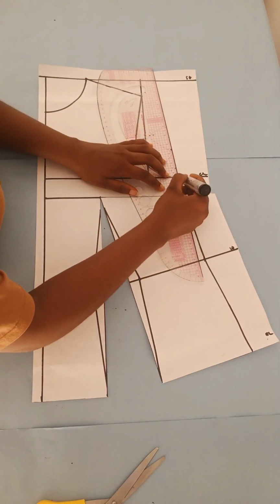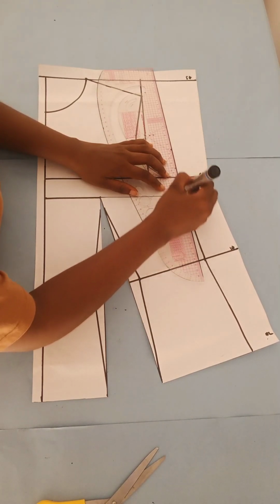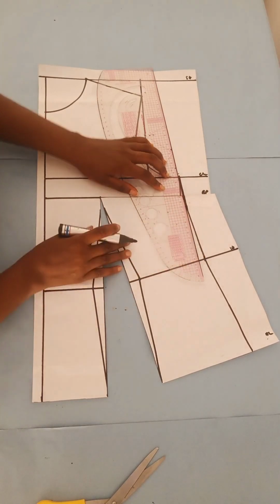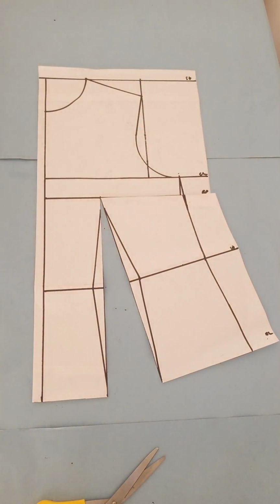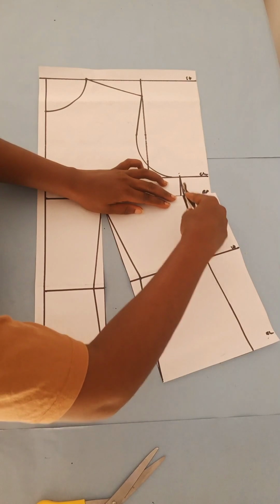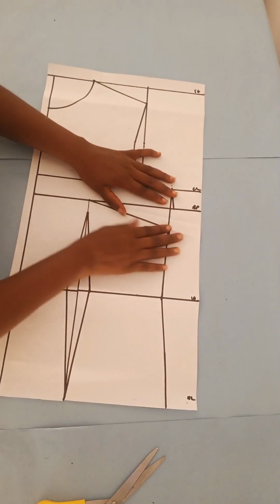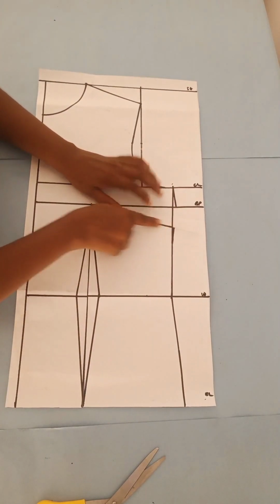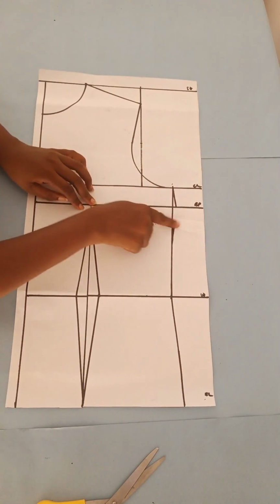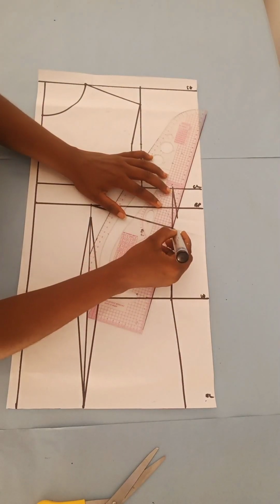So having done that, we'll connect that line like so, because there's a little shortage after we close the bust dart. We use a tracing wheel to highlight that area. This is going to give us our direct bust dart markings. So we can highlight that.